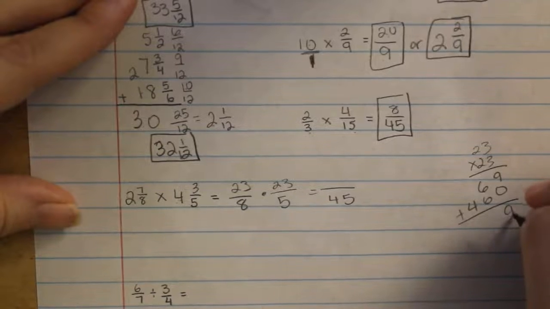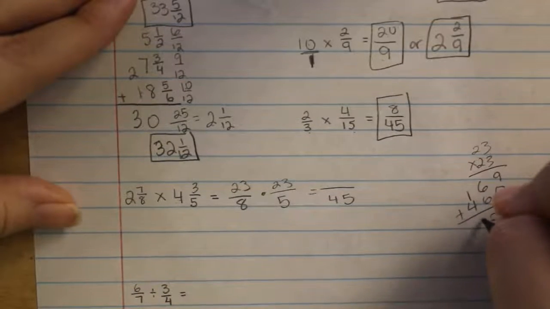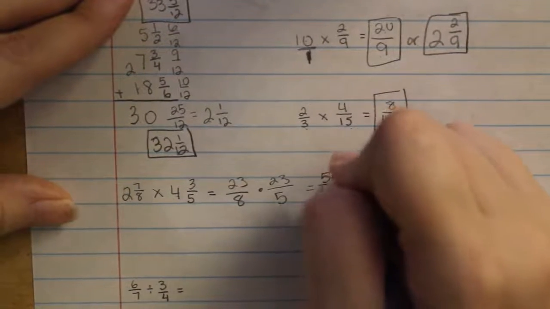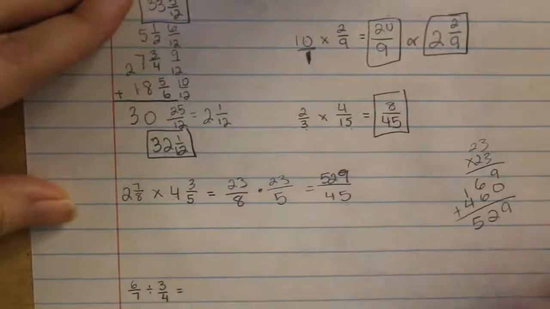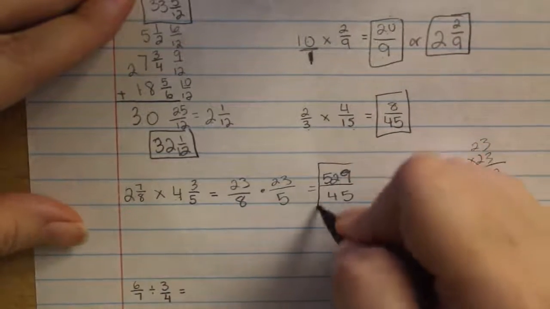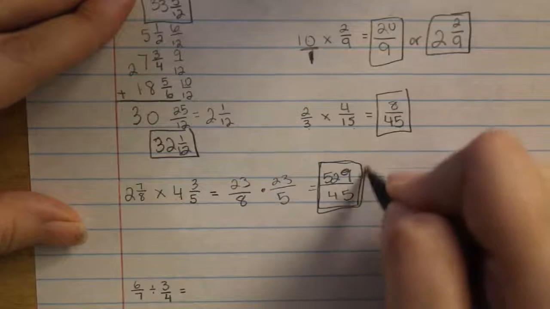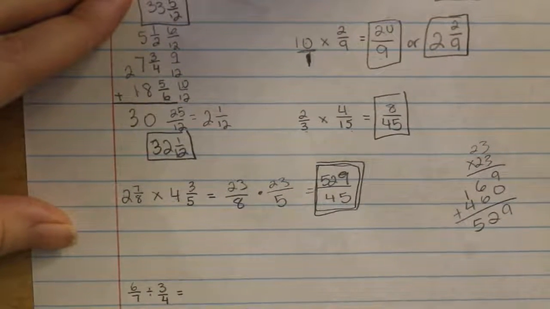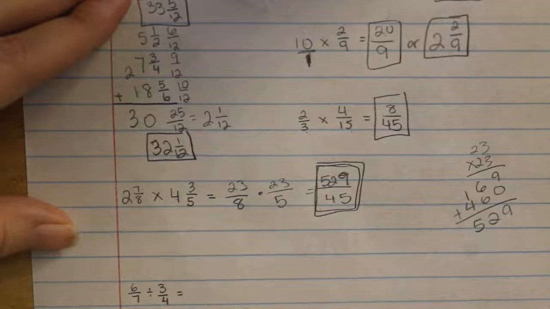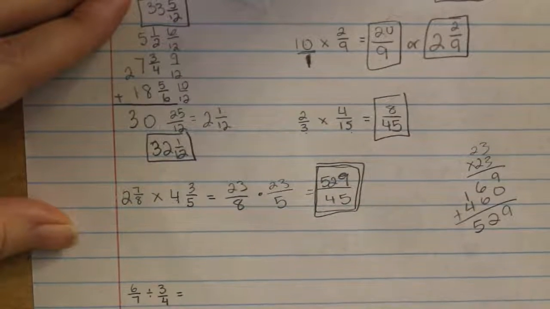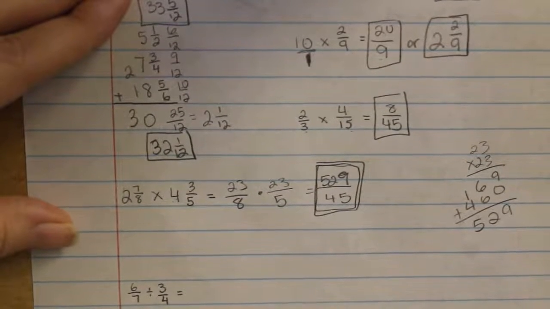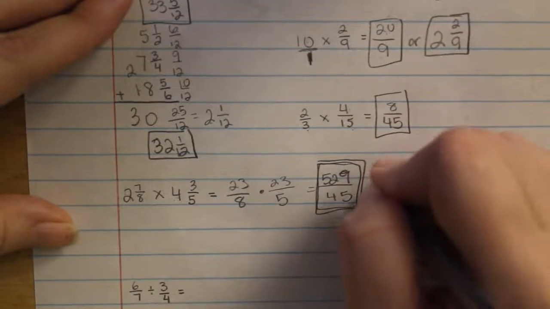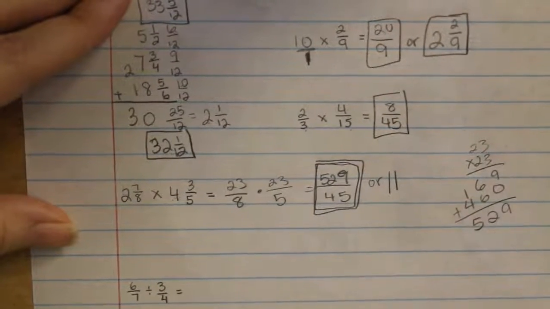Which is 529. Since they do not share anything here, I'm actually just going to leave it like that because they're both not divisible by 5. However, I am curious as to how many times 45 will go into 529, and I actually am going to find out that that is 11.